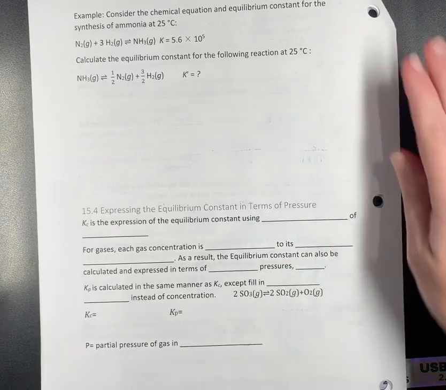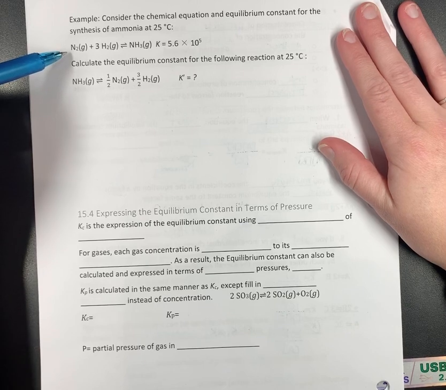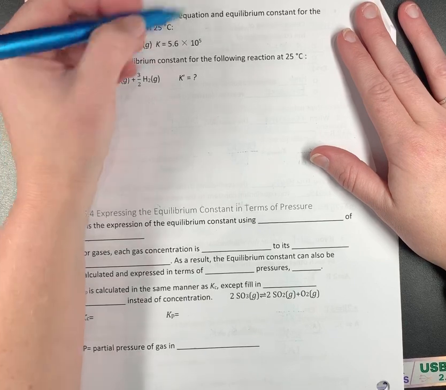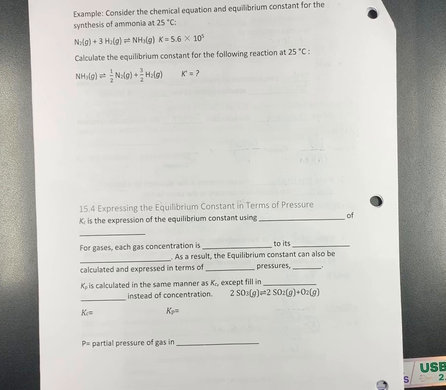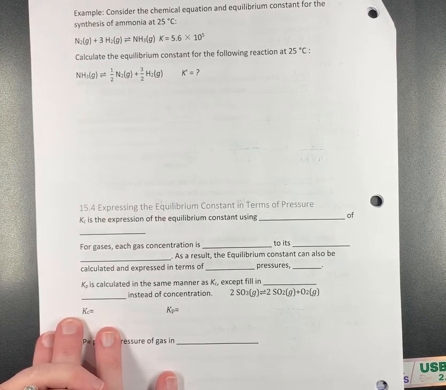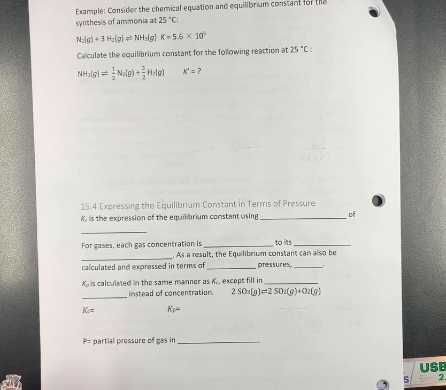Now, here is the Haber process for the synthesis of ammonia. This has an equilibrium constant of 5.6 times 10 to the 5th. Okay, so let's do a concept review. Is this a big K or a little k or K about 1? Is it large, small, or right about 1? It's large. It's very large. Good. So which direction is favored? Forward or reverse? Forward. Okay, good.